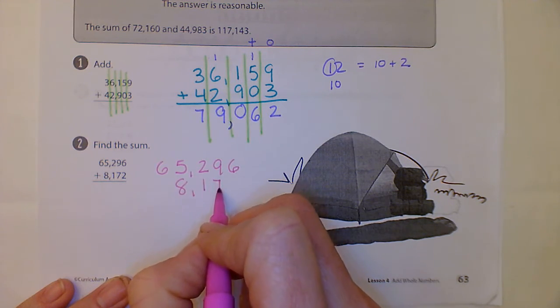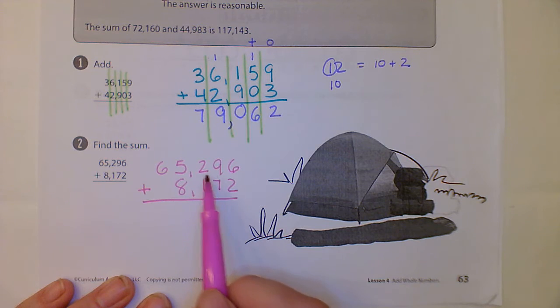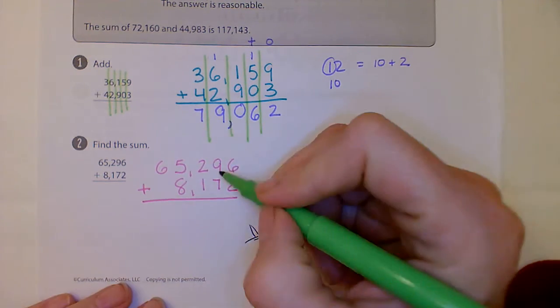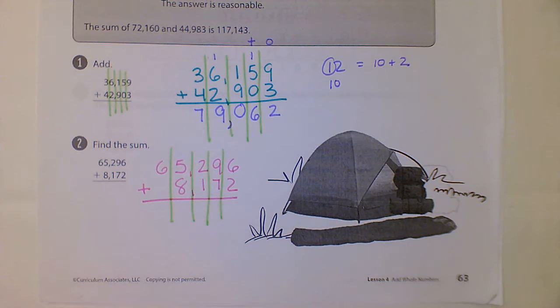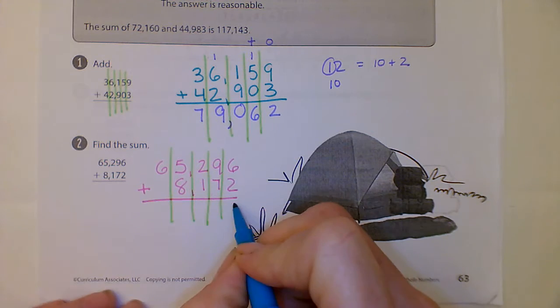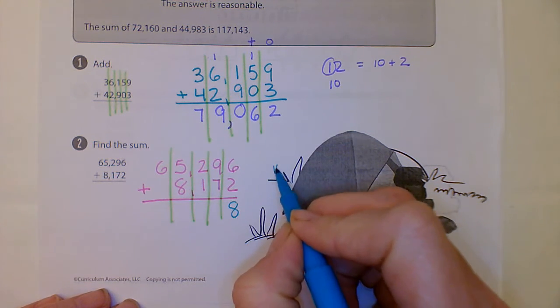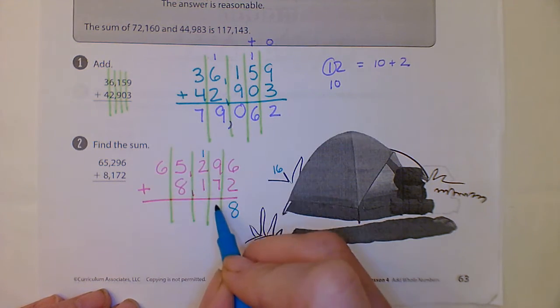All right, so here we have our two numbers. We have 65,296 plus 8,172. So I'm going to go ahead and draw in the lines that I like. All right, let's start on the right. We're going to start way over on the right, and we see that 6 plus 2 is 8. 9 plus 7 is 16, but I can't write 16 in here. That 1 has to regroup over there.